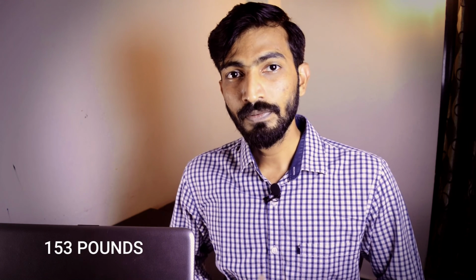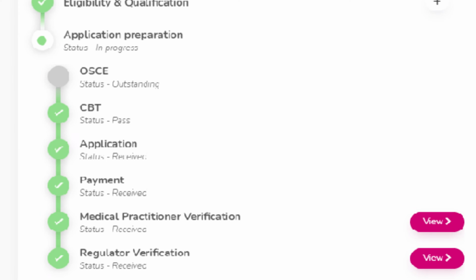After payment of 153 pounds, you have to contact your medical practitioner, because at this stage he will receive an email from UK NMC. You have to call your medical practitioner and tell him that you have got a mail from UK NMC, and kindly ask him to respond to the mail. When your medical practitioner responds to your UK NMC mail, then the status of your NMC application will change like this. So this is all about the second step of the UK NMC procedure.